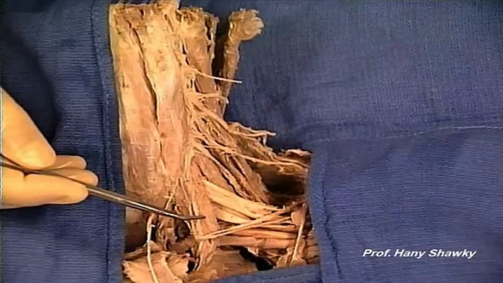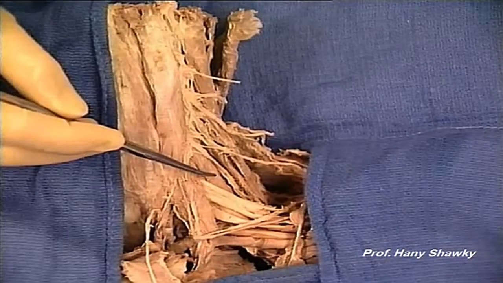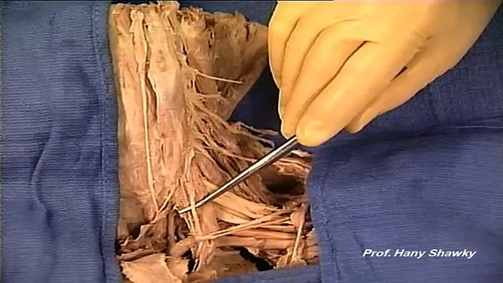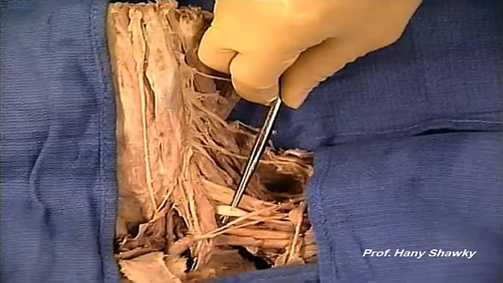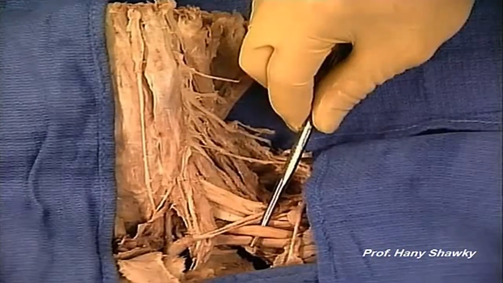In the deep dissection of the neck, this is the scalenus anterior, scalenus medius, phrenic nerve descending on the scalenus anterior, trunks of brachial plexus emerging between the scalenus anterior and medius. This is the upper trunk, the middle trunk, and the lower trunk.